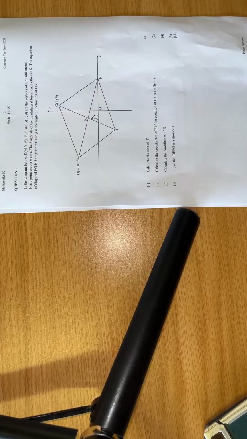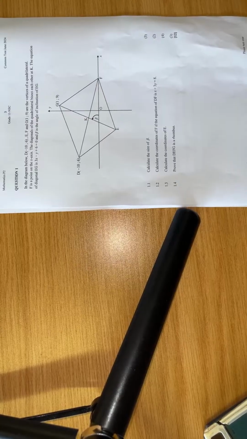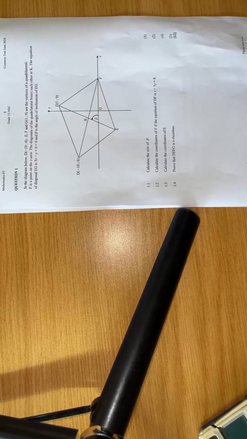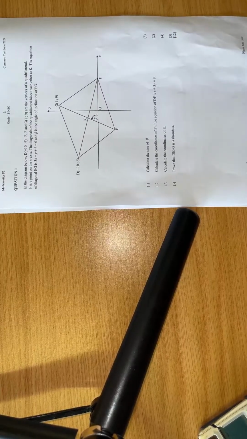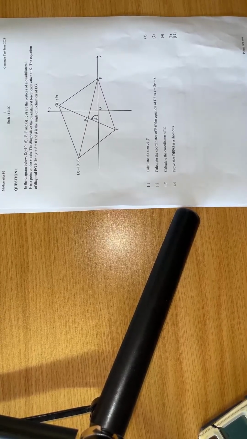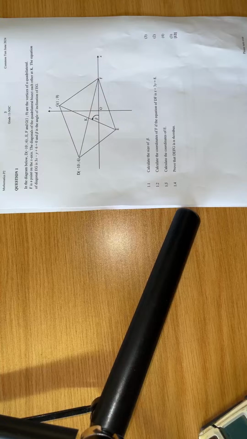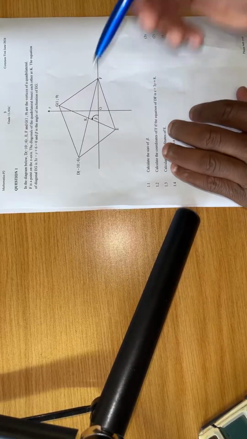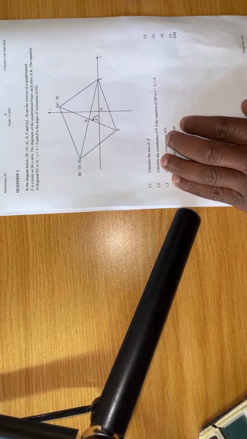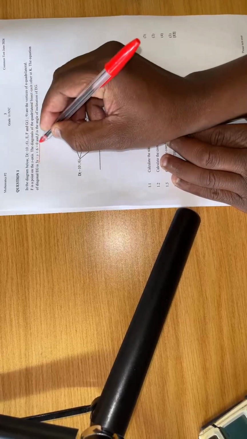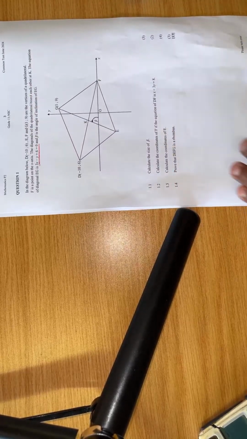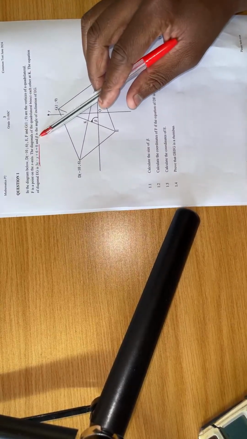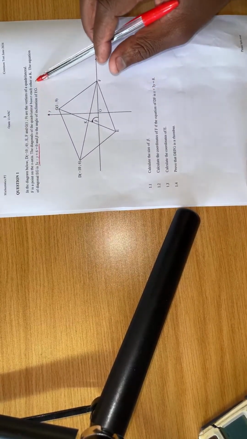It says, in the diagram below, the coordinates of D, E, F, and G are the vertices of a quadrilateral, right? F is a point on the x-axis. The diagonals of the quadrilateral bisect each other at K. The equation of diagonal EG is 3x minus y plus 6 equals 0. So we are given this equation, so please do not forget. And beta is the angle of inclination of EG.